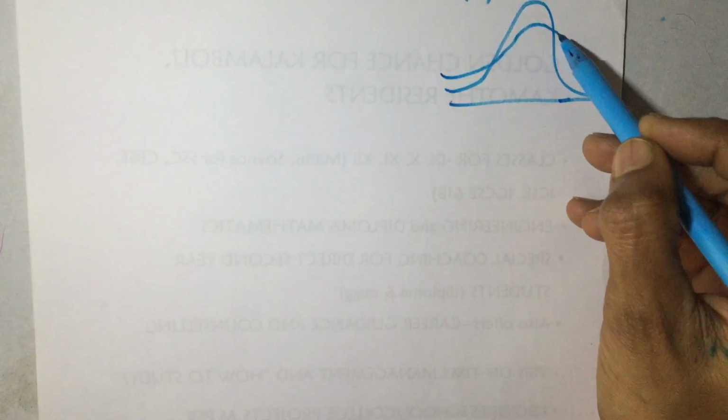Then some of the properties of this T distribution are like those of the normal curve. As I told earlier, the standard normal curve is like this, and this T distribution curve is almost like that.